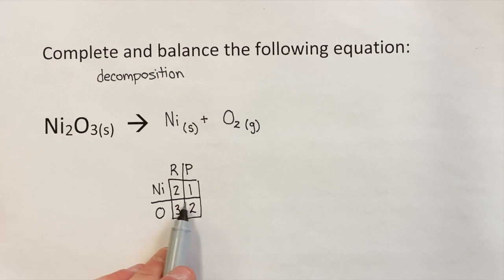I can see though the combination of 3 and 2 is going to be more difficult to balance because they're both going to need to change. So that's where I'm going to start. I need to use the lowest common multiple of 3 and 2, which is 6. So I'm going to start by changing 2 into 6 by multiplying by 3.